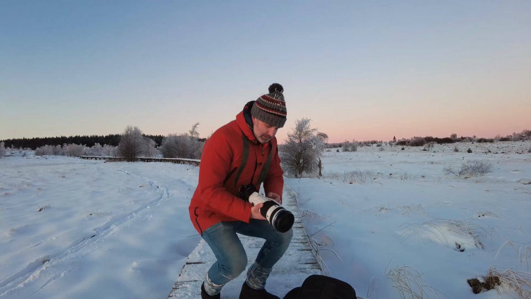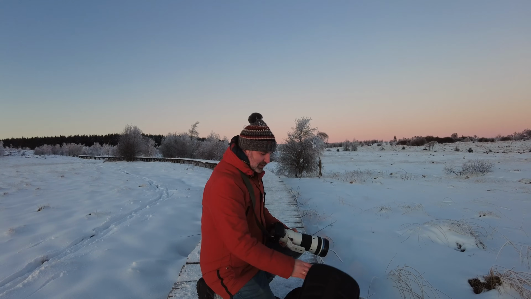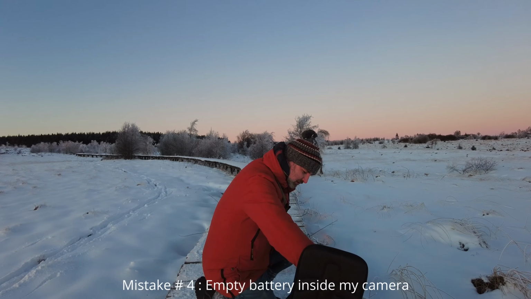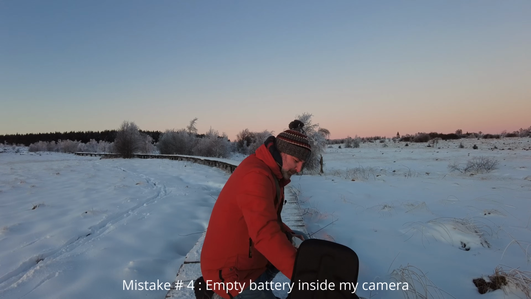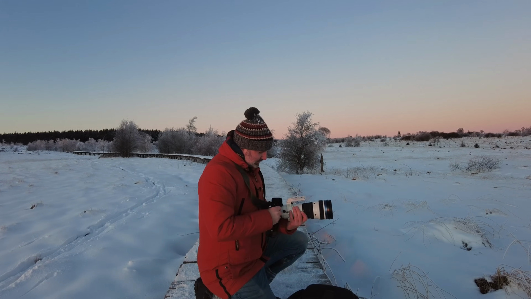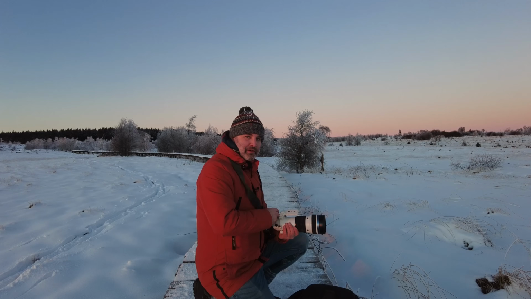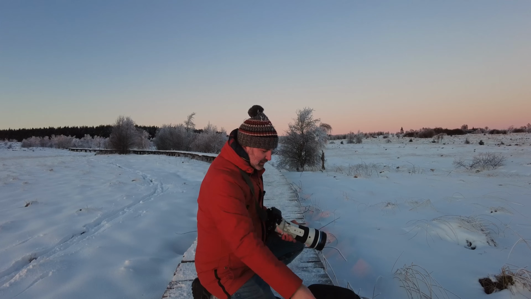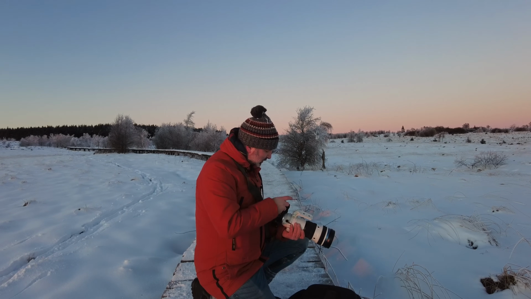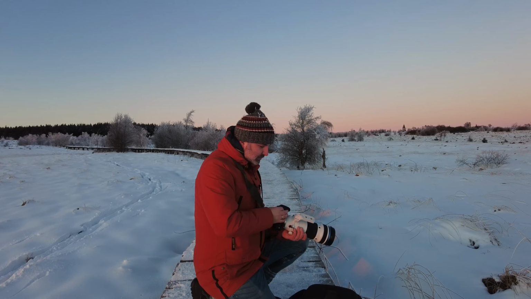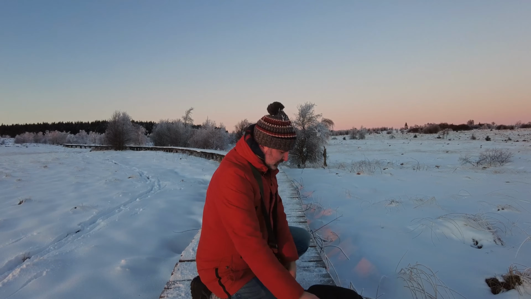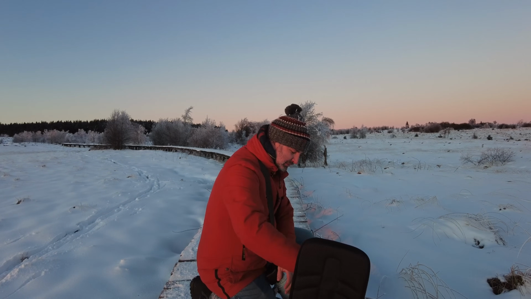But I just also noticed that my battery is running dead. So, preparations. I never seem to learn from my mistakes, so hopefully you will learn from this. I charged all the batteries yesterday except for the one that was in the camera. I just figured that it was good enough, but it definitely isn't.